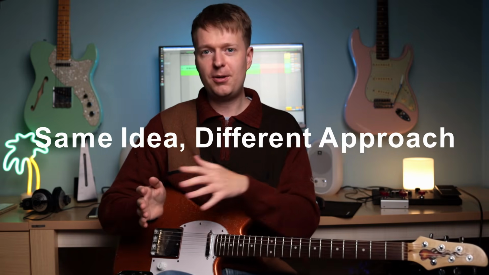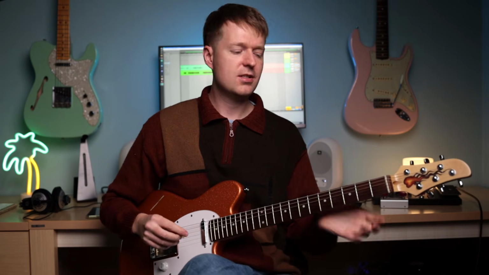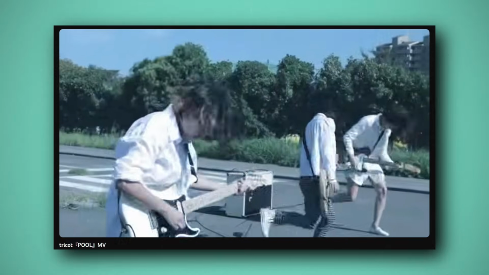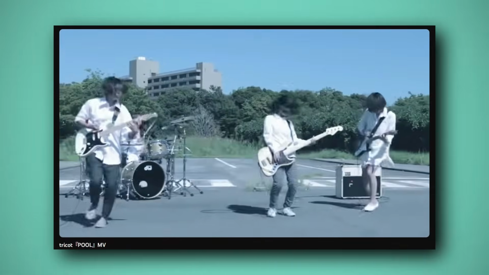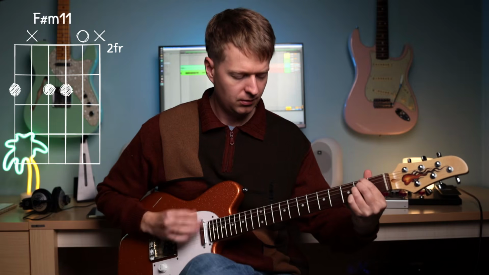One of the most straightforward ways that we can create extra sections for our song is an approach I call the same idea, different approach. For example, we could take a strummed chord progression and play that using a picking pattern instead, or we could have a picking pattern chord progression and play that using strumming instead, vice versa. So an excellent example of this is the song Pool by the Japanese band Trico. So they have this strumming pattern in the introduction of the song.